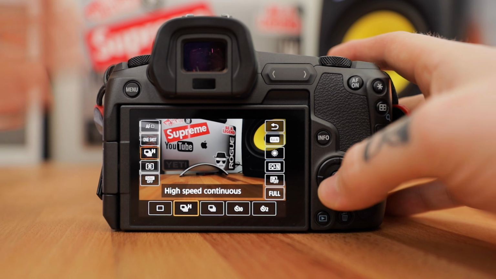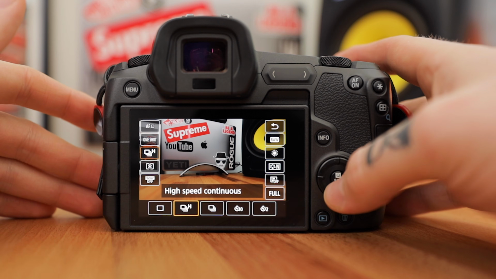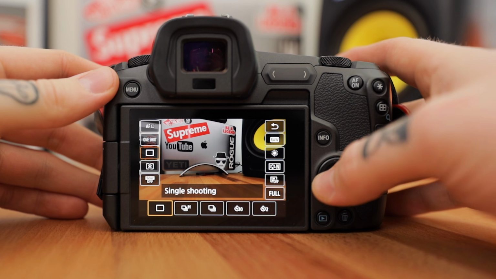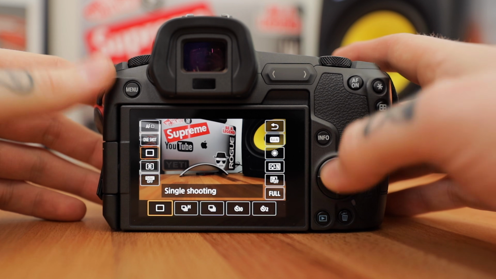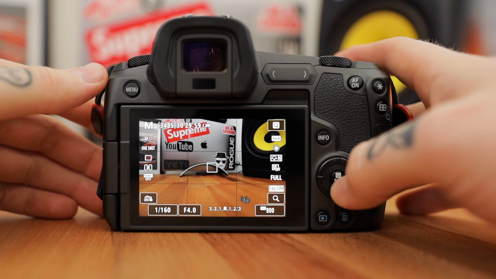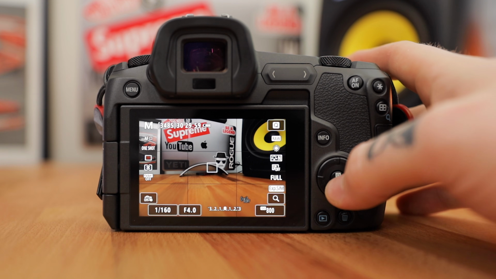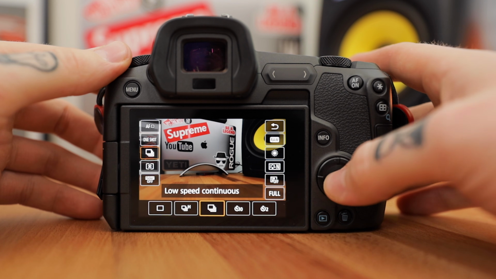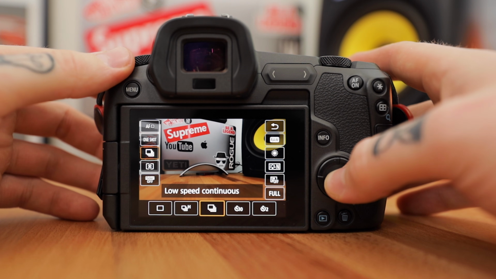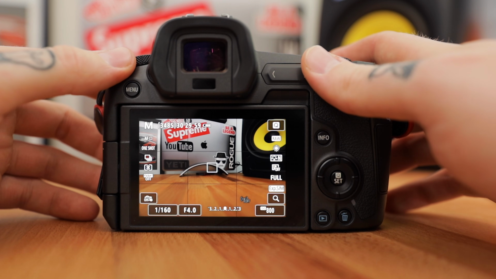The high speed continuous is just too high for what I need to do most of the time. Again, that's going to be for like a sports photographer or something like that. Single shooting is fine. That's just if you're trying to take one shot at a time and you're not worried about capturing a movement or anything like that. But low continuous is kind of like the best of both worlds in my opinion, and it's quick enough for me. It sounds like this.